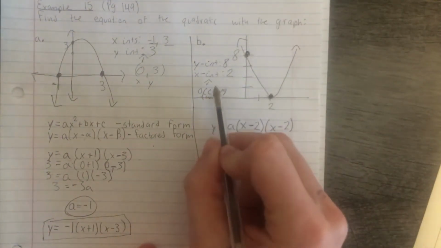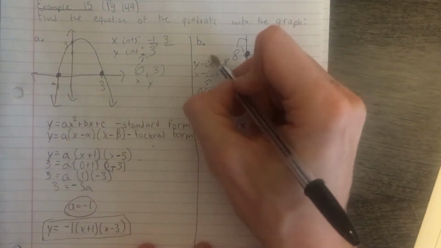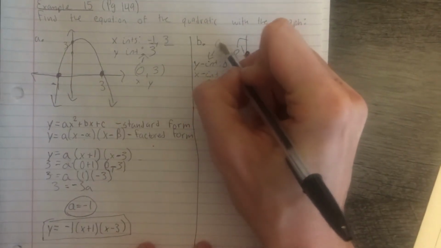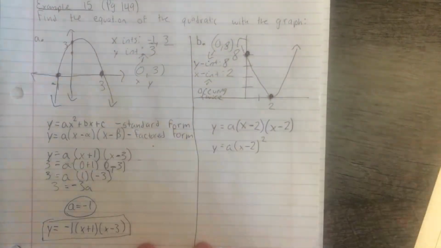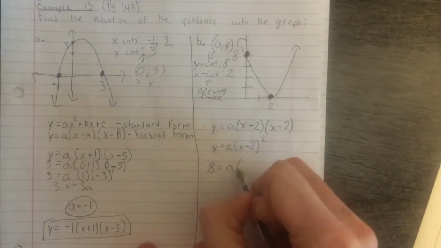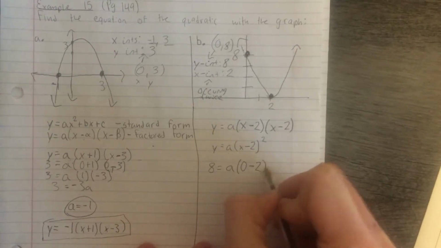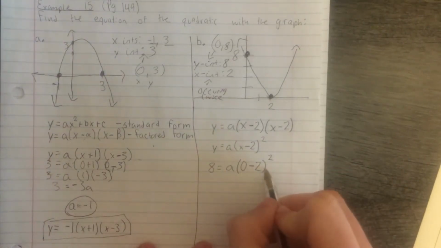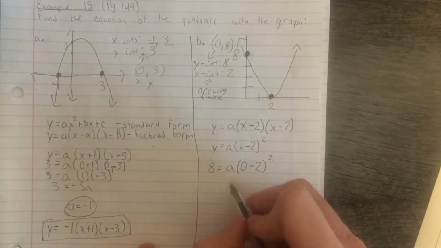What we've got to do is say, okay, well, this y-intercept means that when x is 0, y is 8. So we're going to say 8 equals a times 0 minus 2 squared, and then we'll just go ahead and solve that.